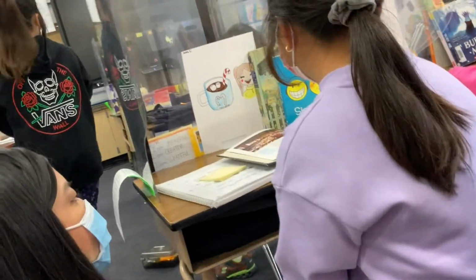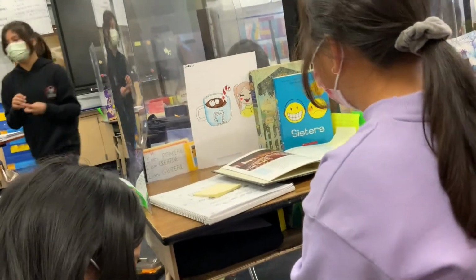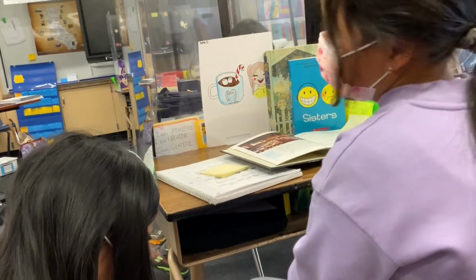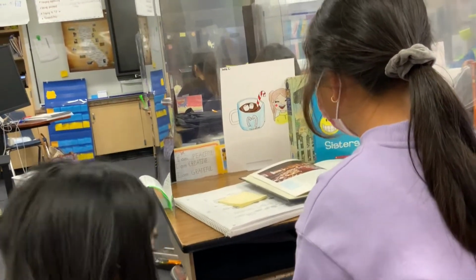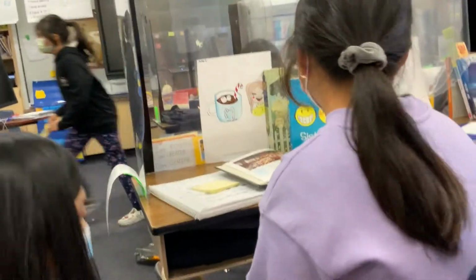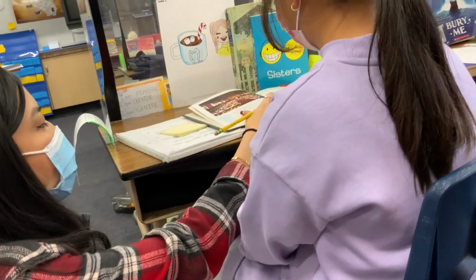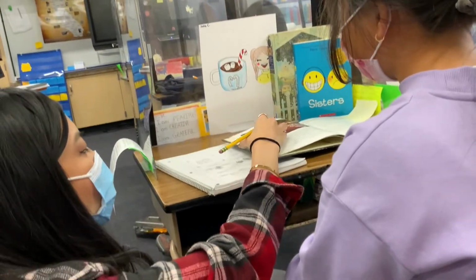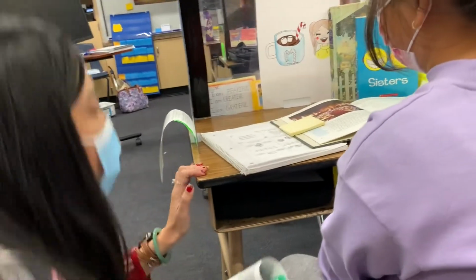When I looked inside this book, I got really interested about it, so that's why I decided to choose this book. Jade, I want to give you a compliment. I noticed you're the type of reader who chooses books based on your personal interests. And when you wanted to learn more about something you were reading intensely about, you were going to stop and jot. That's one way that readers keep track of things that they're learning.